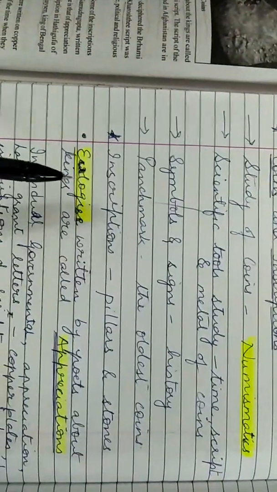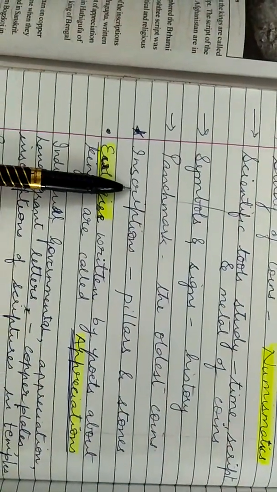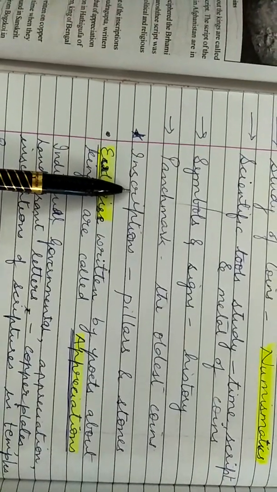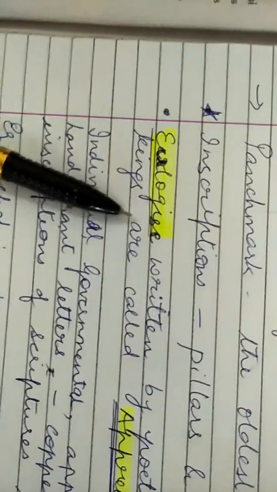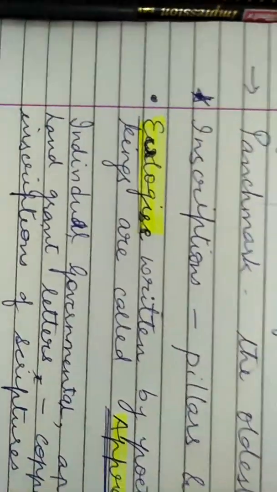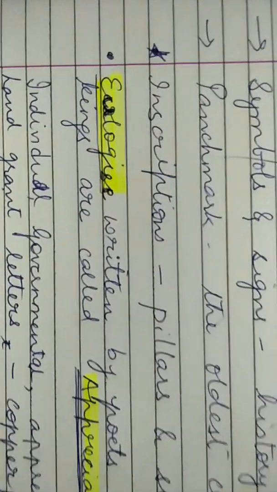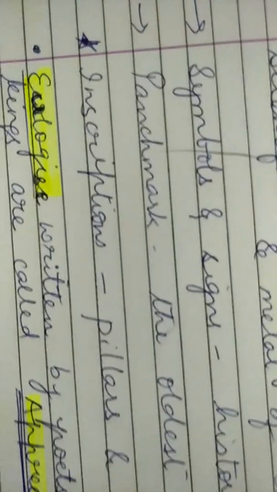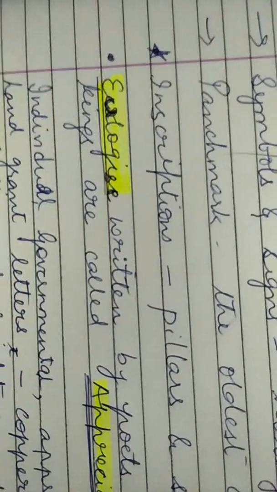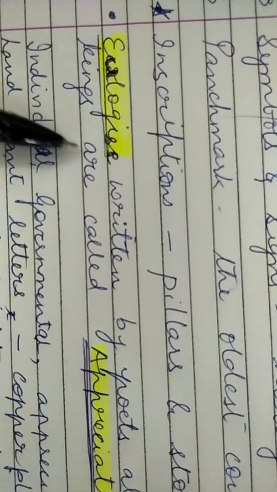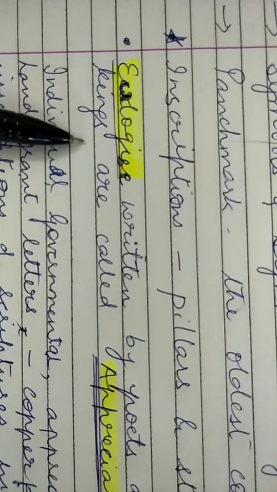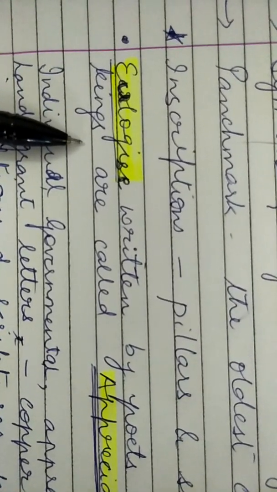The other way of knowing about the past is inscriptions. Inscriptions are things which were carved on pillars and stones. These things tell about that era. Inscriptions made on pillars and stones are very useful. They are as useful as coins.